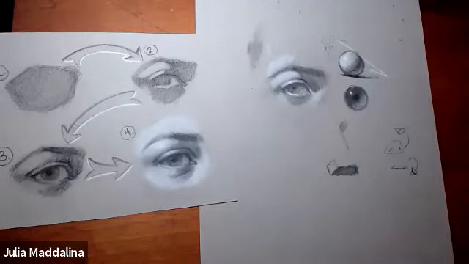And what I'll do at the end here too, when I have all of the features on the face, is go in with my darkest darks with my other pencils. I'm just trying to make sure I get through all of the meaty content first before I finalize drawings.